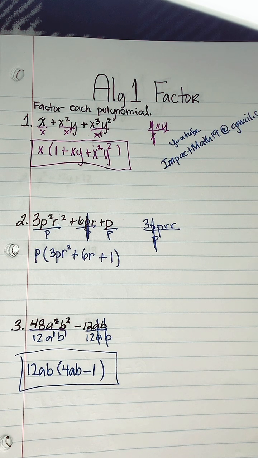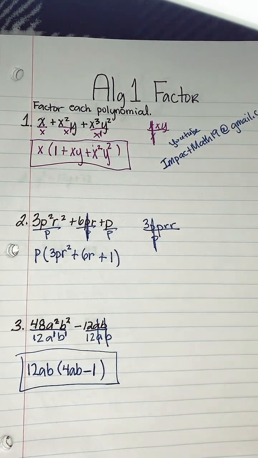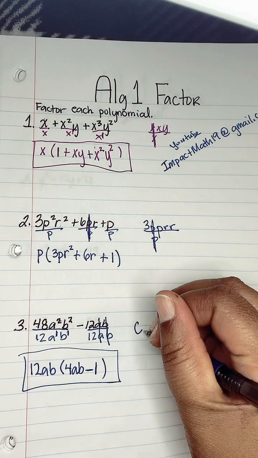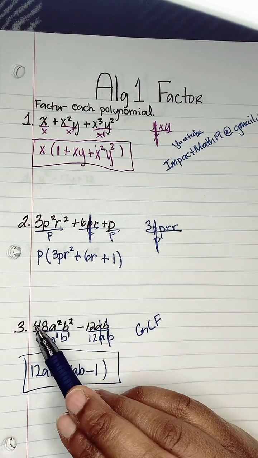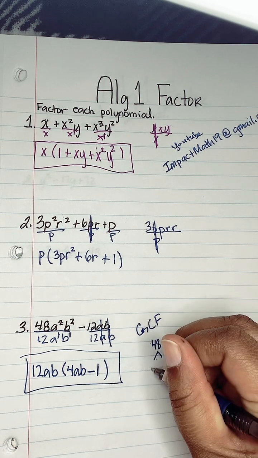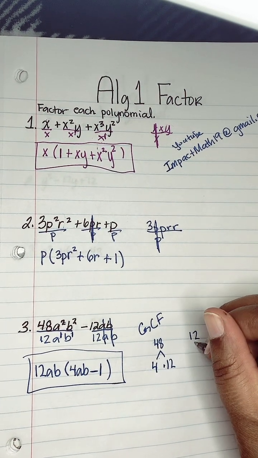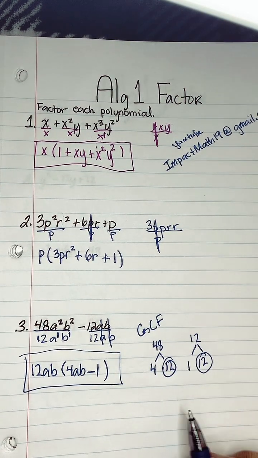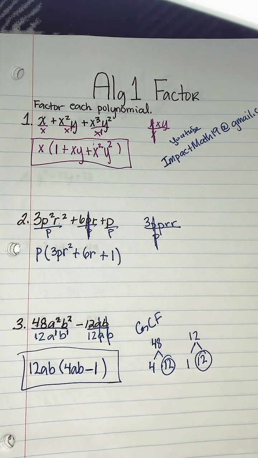Why did we pick 12AB? Because we're looking for the greatest common factor. So we ask ourselves, what times what gives us 48? Well, we can get 48 by doing 4 times 12. And then what times what gives us 12? 1 and 12. Since they both have 12 in common, that's why we pull out the 12.